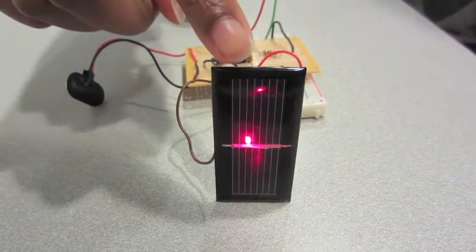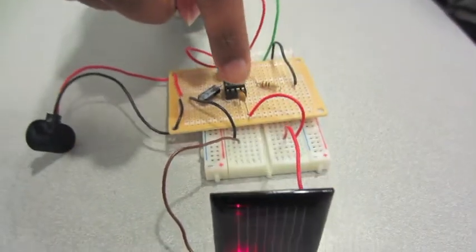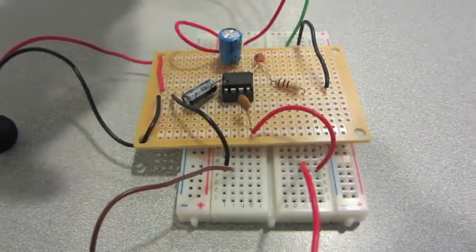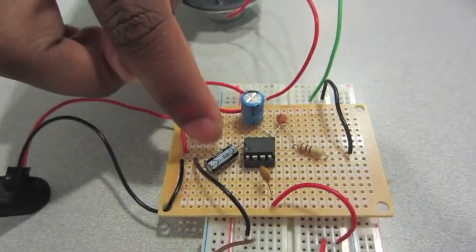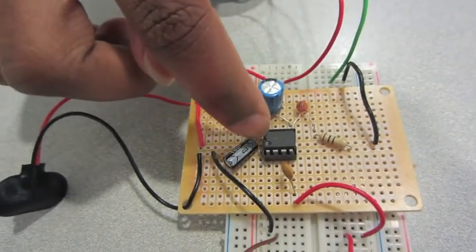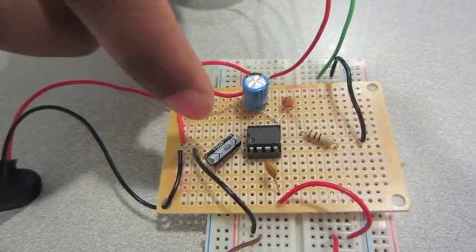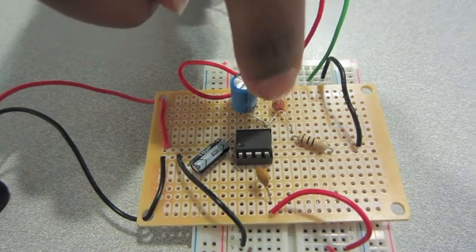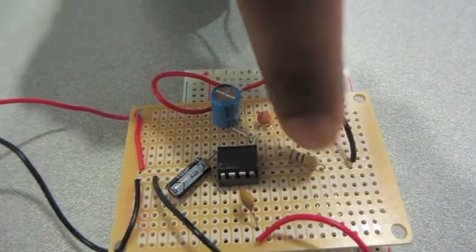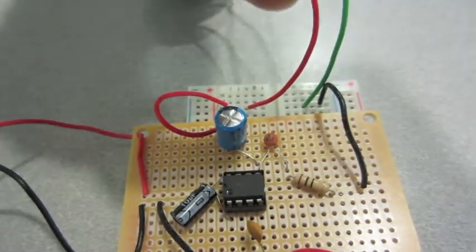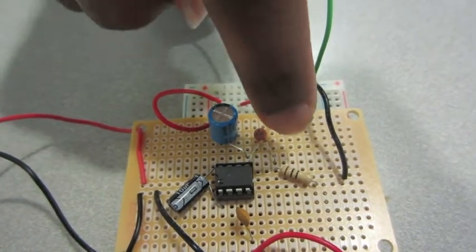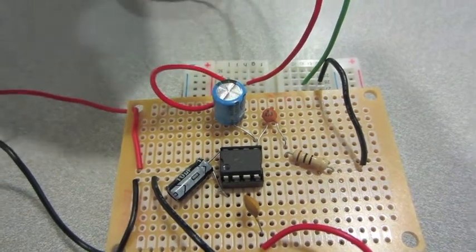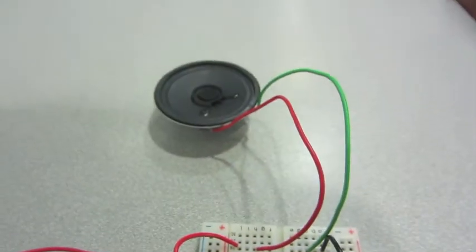Comes in through our solar panel, which then passes through this capacitor, which is used to reduce the noise. We have a 10 microfarad capacitor here to maximize the gain. The amplified signal then passes through what we have here, a high frequency filter, and then the remaining signal goes through this large capacitor, which goes through a speaker to power it.